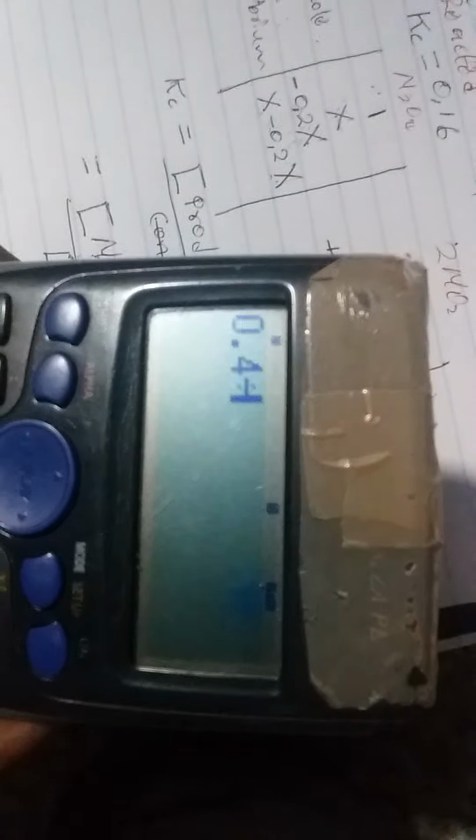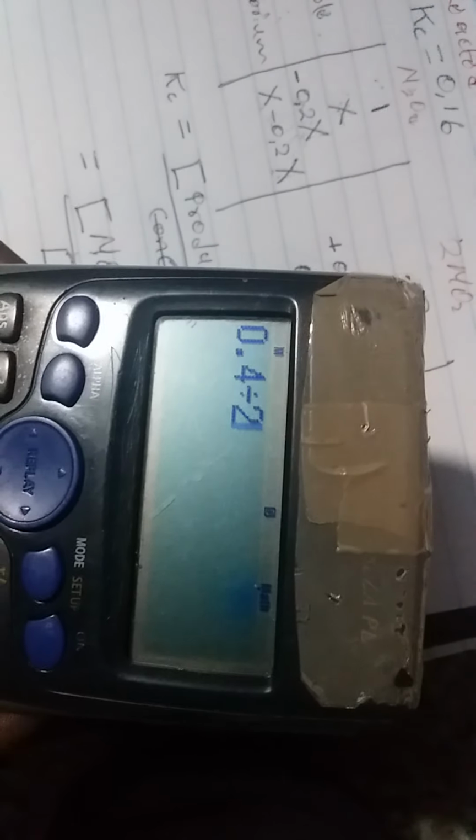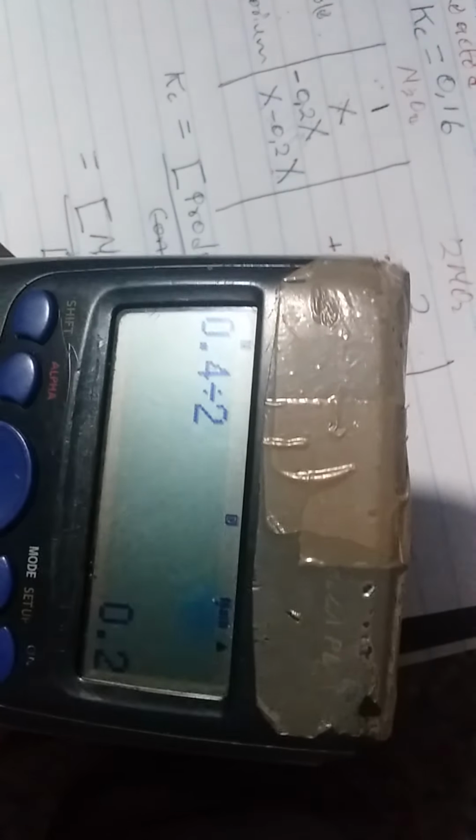So you just punch your calculator, 0.4 over 2 is giving you 0.2. So 0.2x, that's your concentration of NO2.